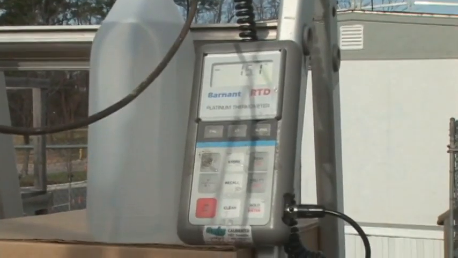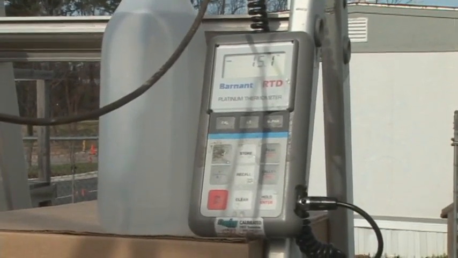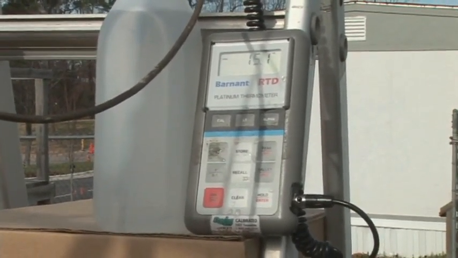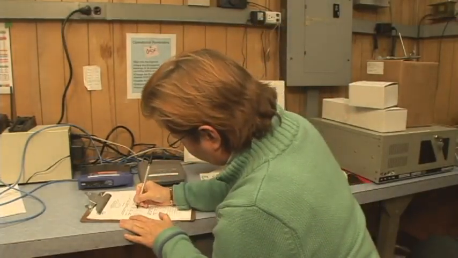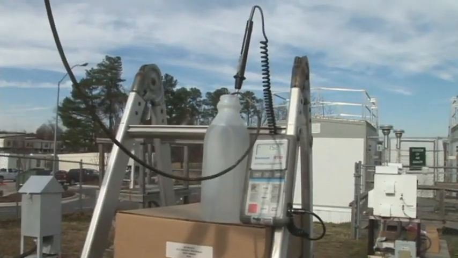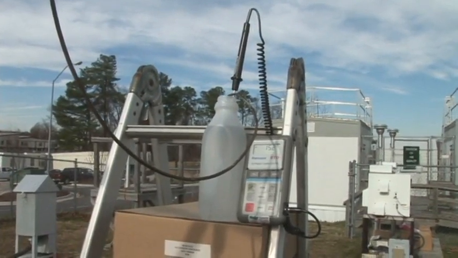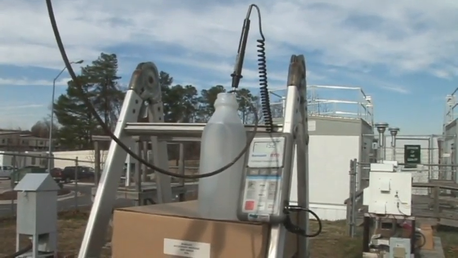After the thermometer stabilizes, the outside technician then records the value from the thermometer. The inside technician records the DAS reading as well. With the second calibration point finished, it is time to prepare for the third and final calibration point.